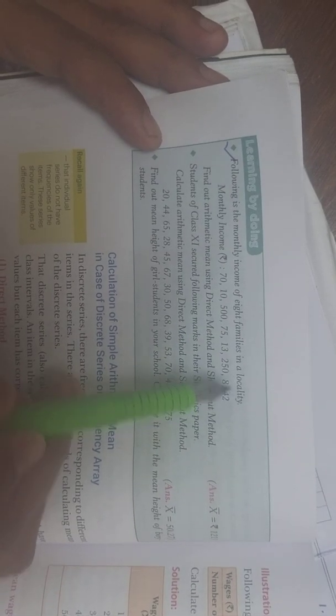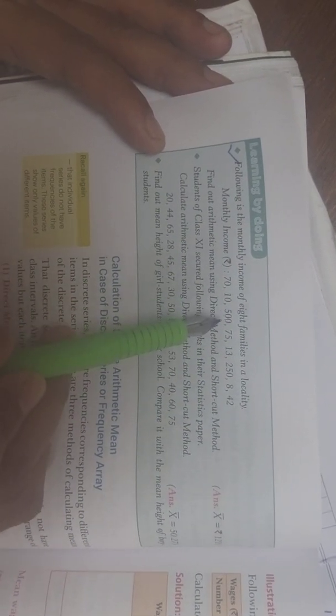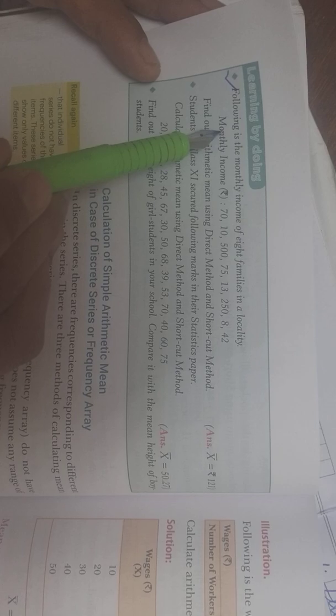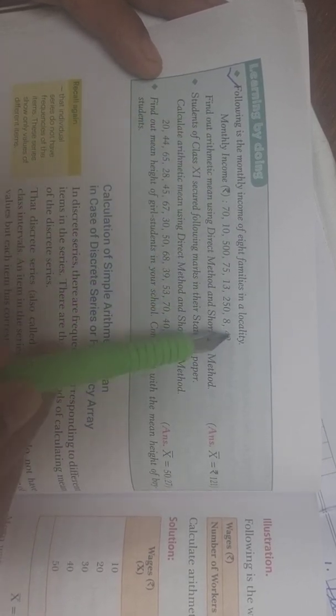See here, the problem is this one, number 1. The answer is given here. Now I'll do this one. Following is the monthly income of 8 families in a locality. Monthly income is given: 70, 10, 500, 75, 13, 258, 42. Now the first thing you have to observe is whether this series is an individual series or not. Yes, this one is an individual series.